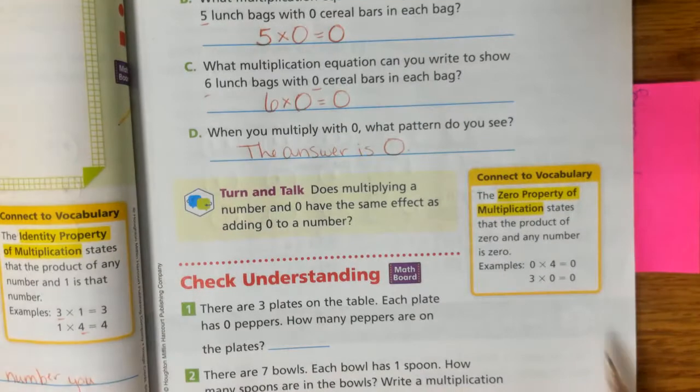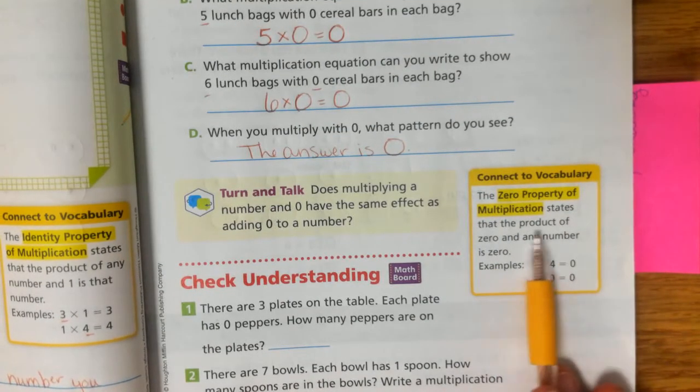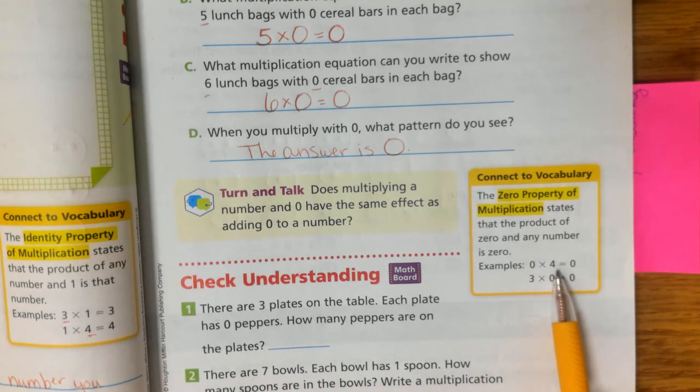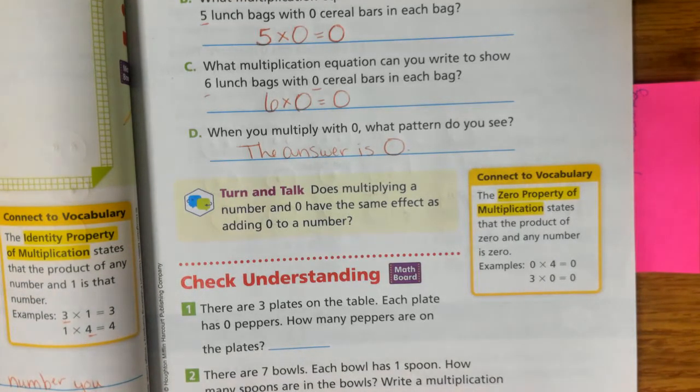So the zero property of multiplication states that the product of 0 and any number is 0. So 0 times 4 equals 0. 3 times 0 equals 0. So anytime you multiply by 0, you are going to get 0. Always, always, forever and always.